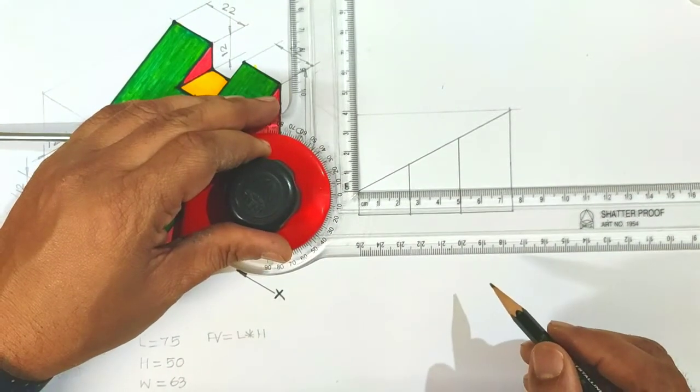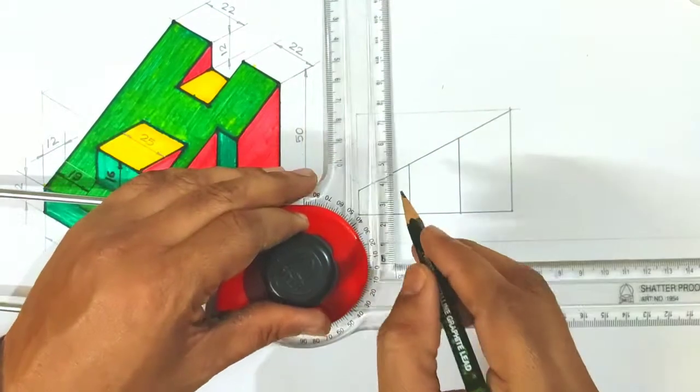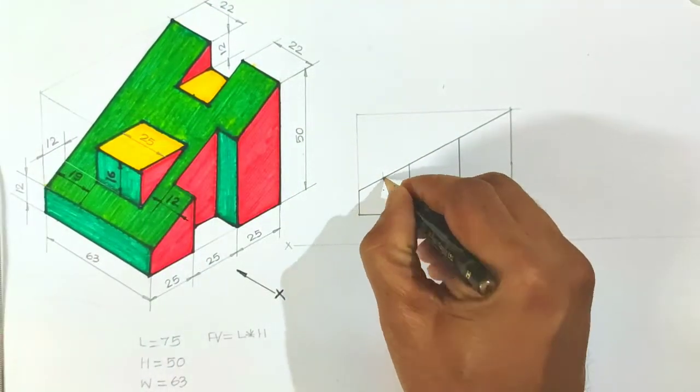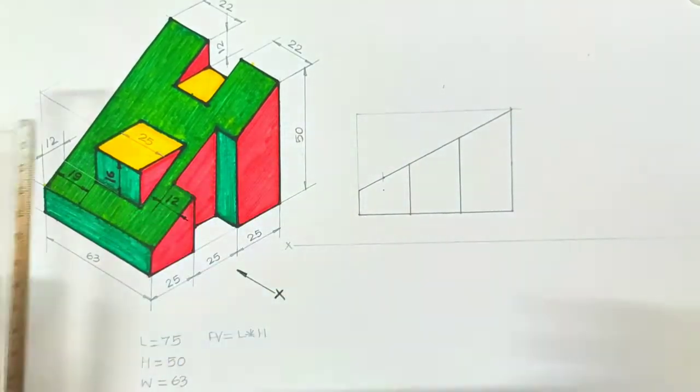Therefore, 12. This is the location of this point, and this height is 16 mm.